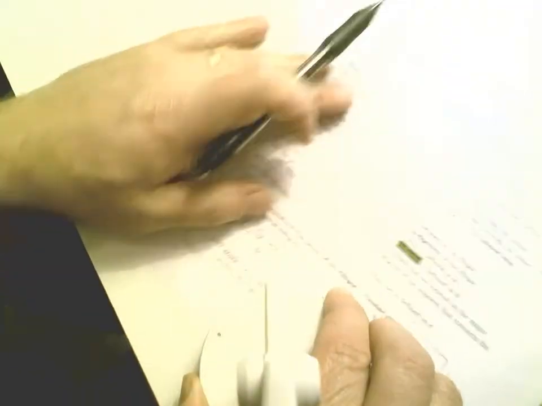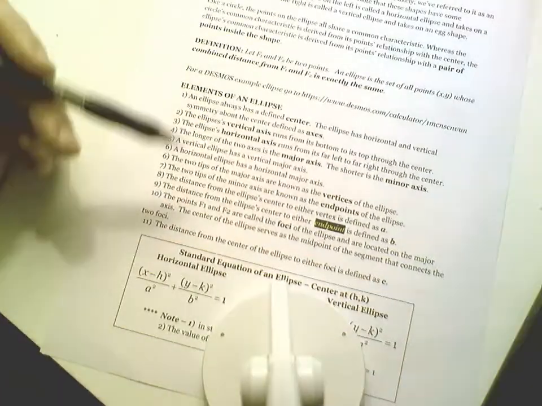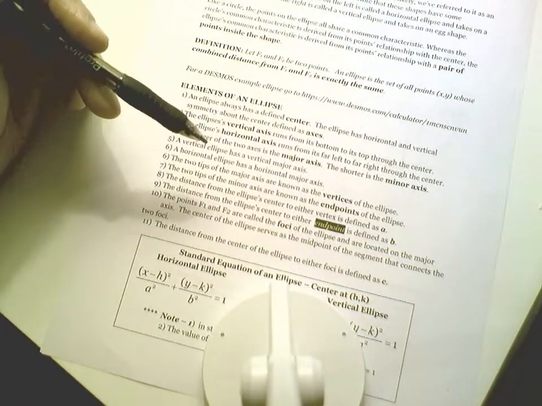So there's a lot of stuff here. We'll come back. You're going to see it as we work through some of these graphs. No sweat there, we will see it.